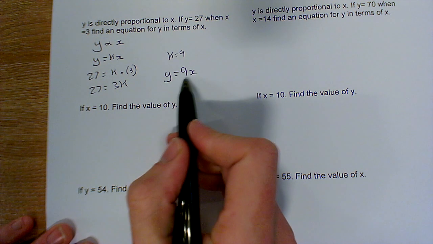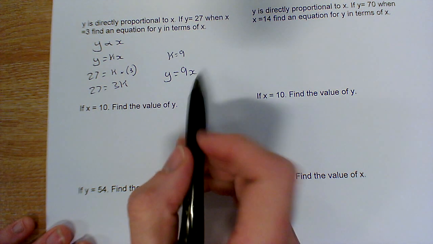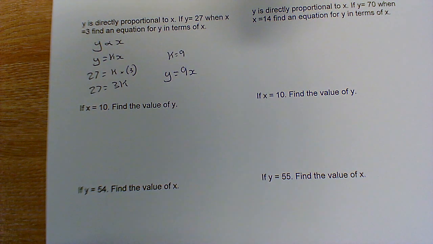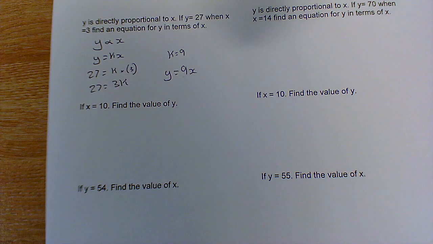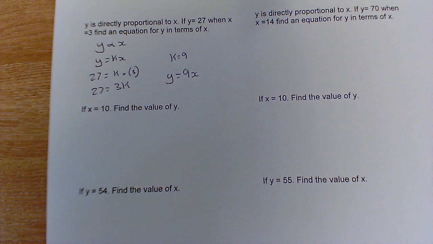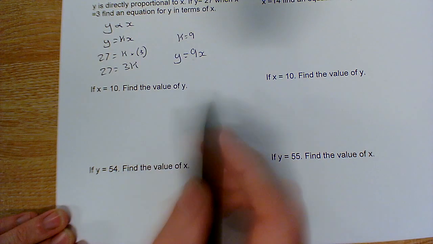And as I say, because that's a constant, that's not going to change. That's describing the relationship between x and y no matter what. If you change the x, the y is going to change, but that 9 is a constant. So let's use that and solve some of the other questions and find out y in the next one.